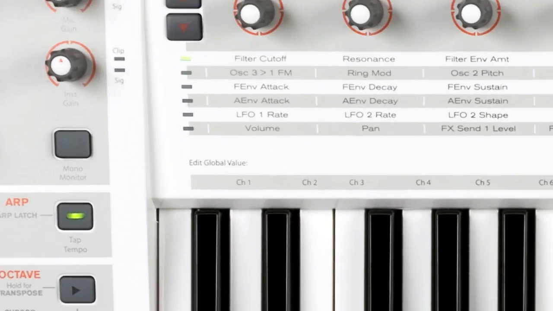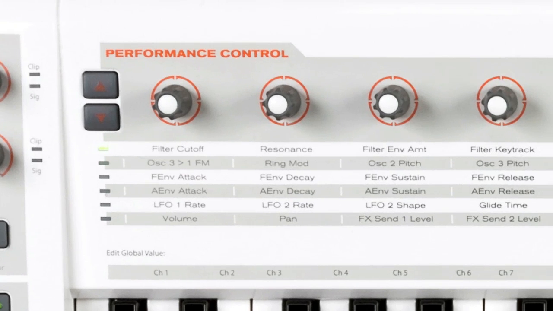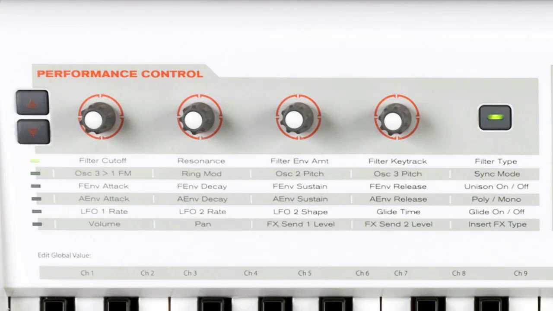Coming into the next area, then you've got your performance controls. And basically this is a matrix grid. And what it does is, if you see on the left there, you've got these 2 buttons, up and down buttons. And then below you'll see the writing, depending on where that green light is at the time. So at the moment it's on the top row.